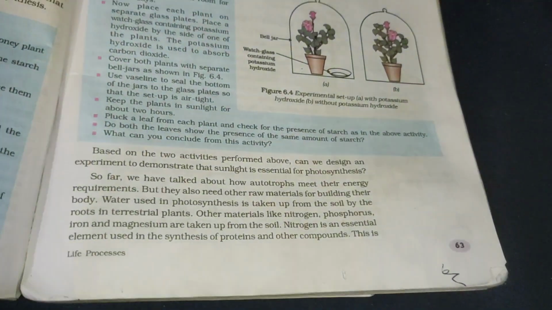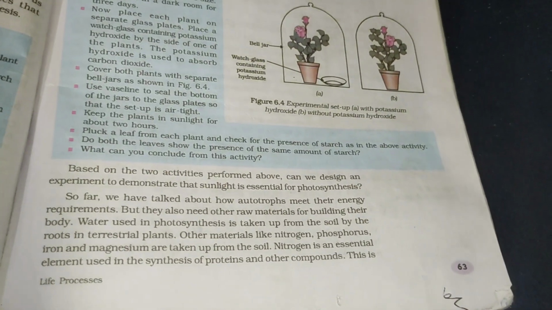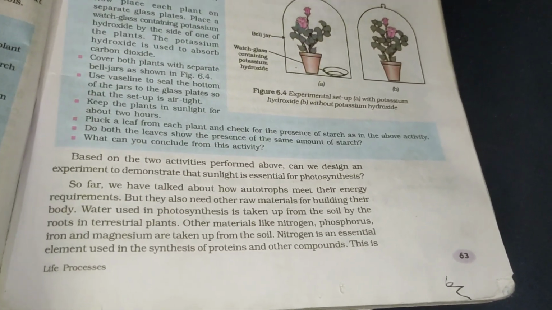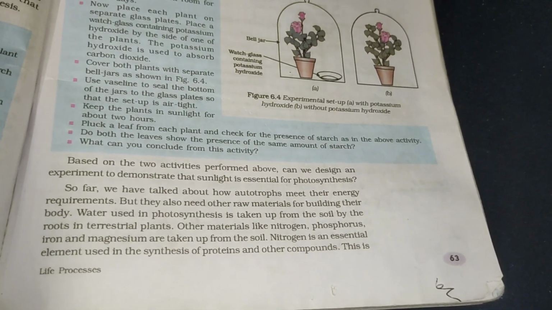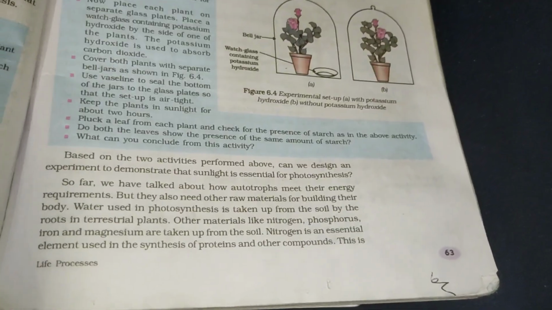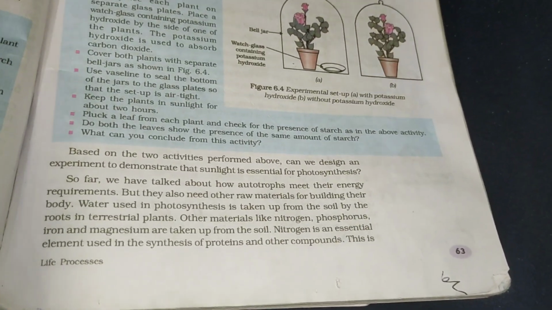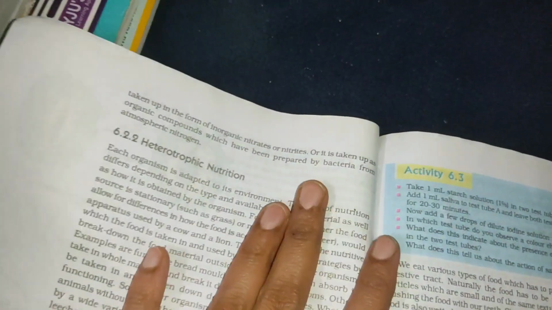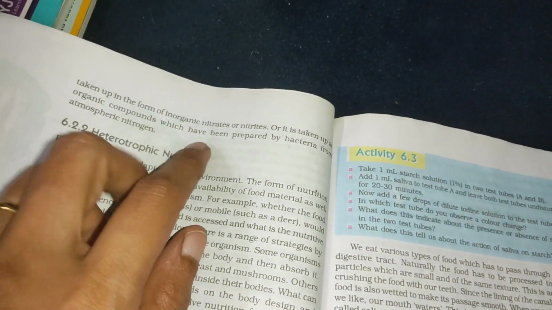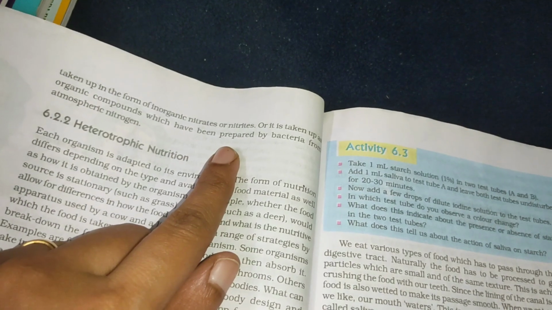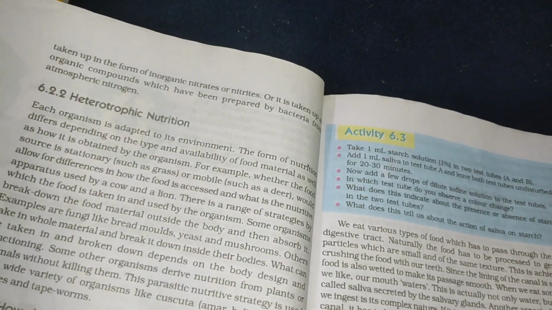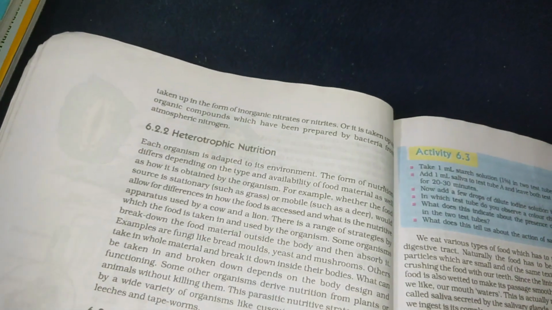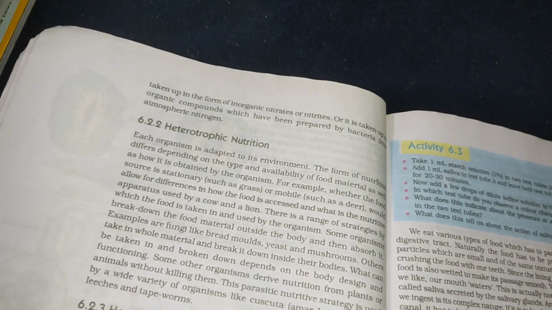Like this, autotroph plants prepare food with the help of all this. They also want other materials like nitrogen, phosphorus, iron, and magnesium, which are taken up from the soil. Nitrogen is very essential to make proteins and other compounds. This is taken in the form of inorganic nitrates or nitrites, or organic compounds prepared by bacteria. Some bacteria prepare nitrates or nitrites from atmospheric nitrogen.